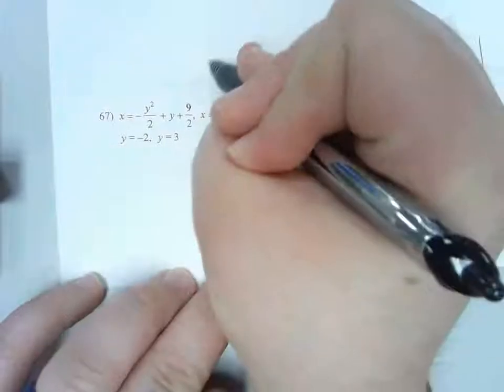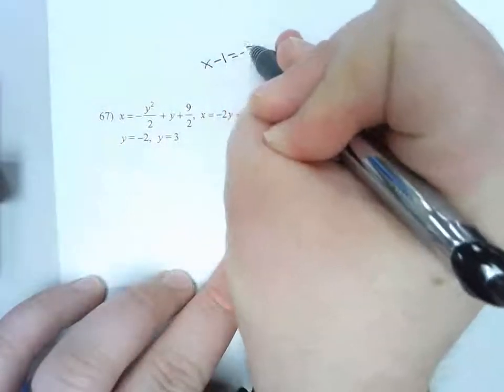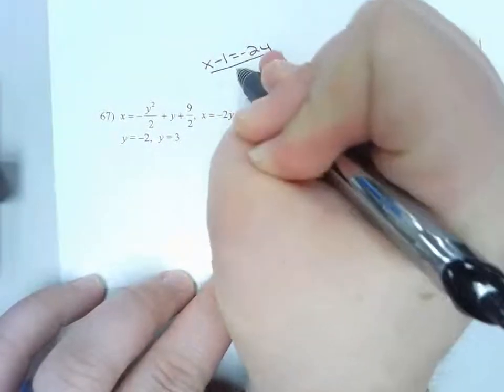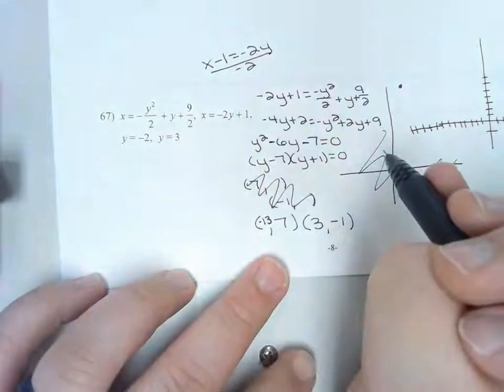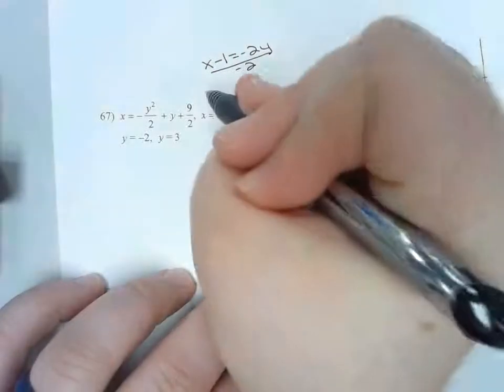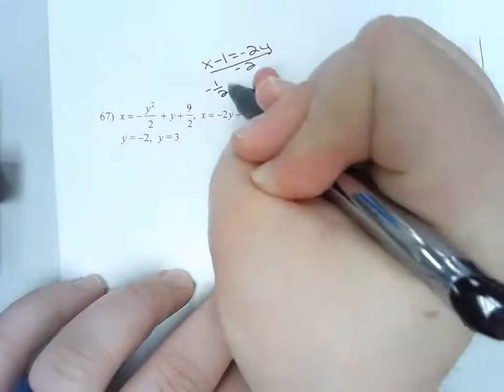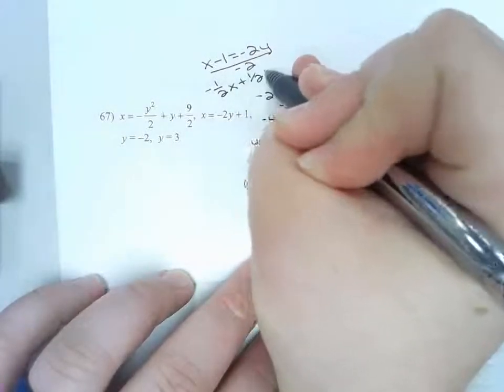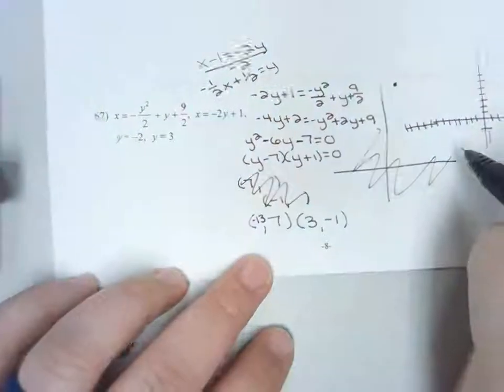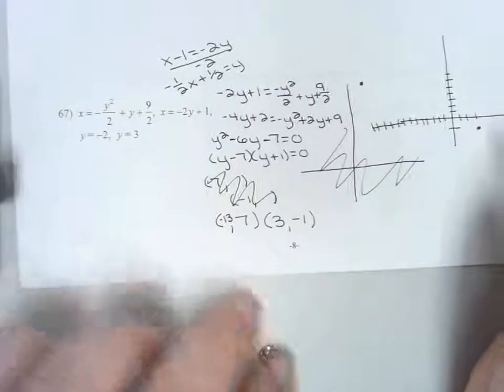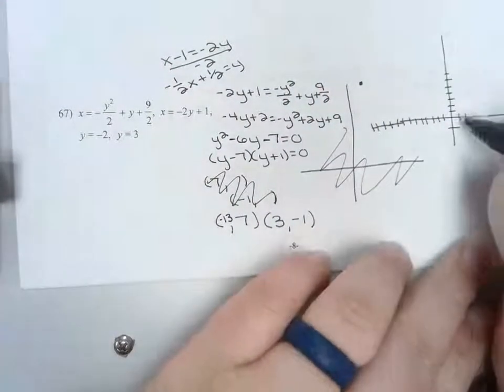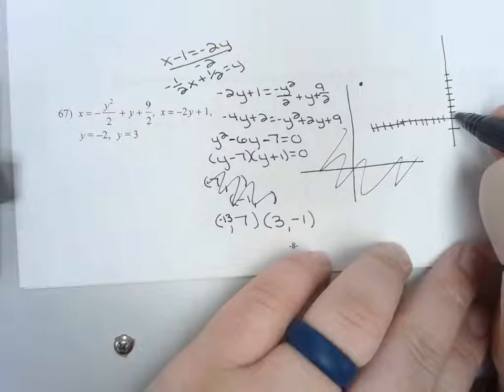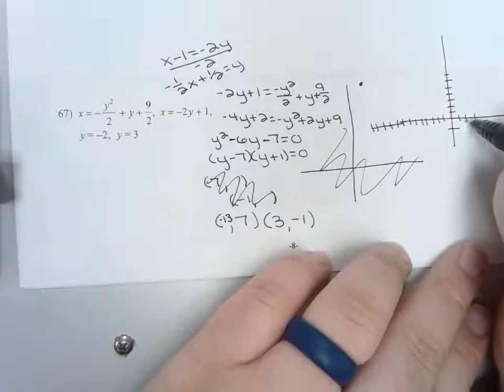If I solve it for y, x minus 1 equals negative 2. I'm solving it for y so I can graph the line. So negative a half x plus a half, of course. So up a half and then down 1, right 2, somewhere like that.